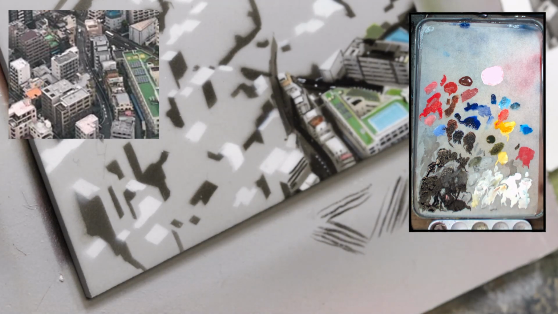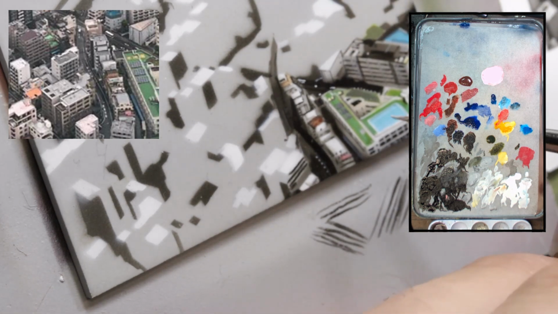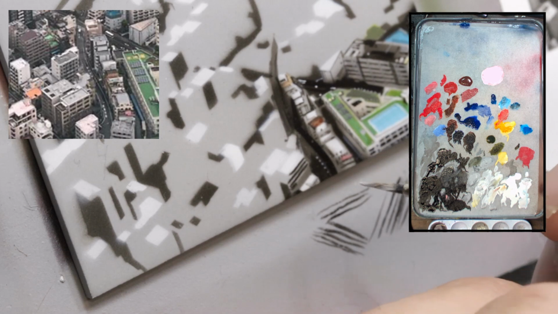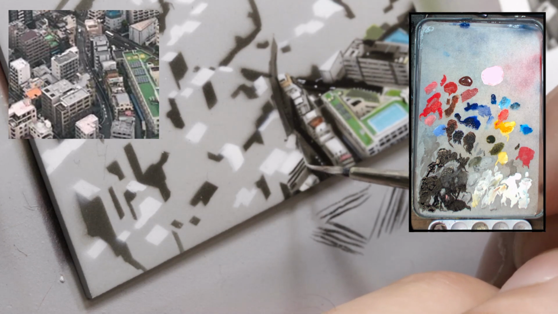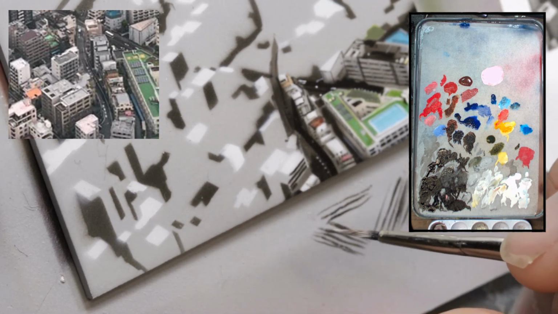In filming this, we are at the end of July, so it is really warm, and that helps paint to dry. So even though the wet palette does a good job, it's battling the elements, so that's tough.